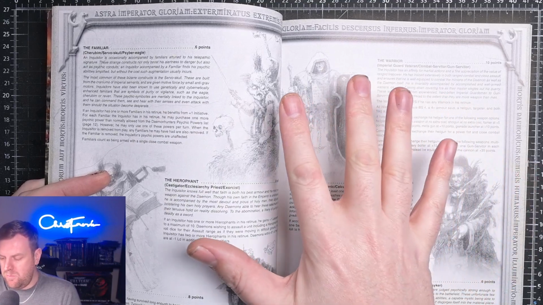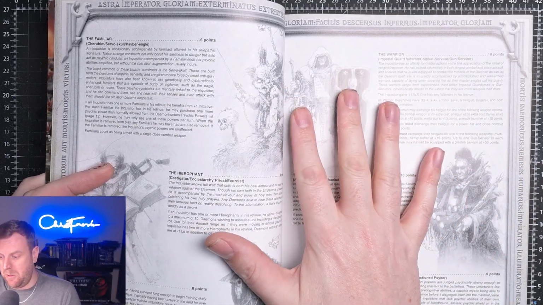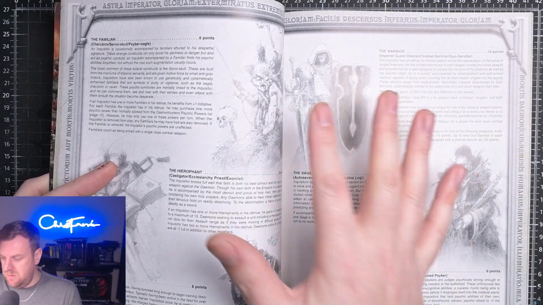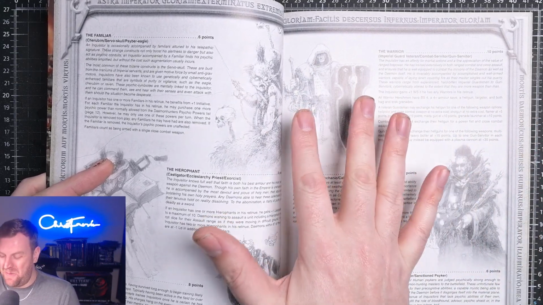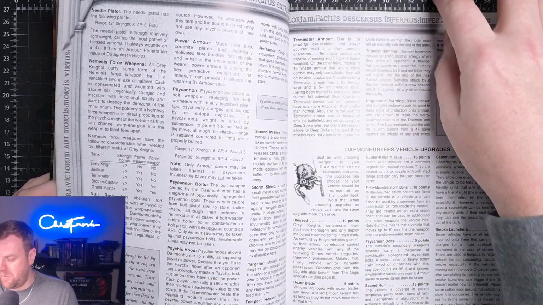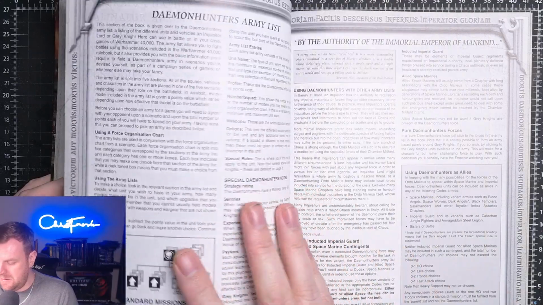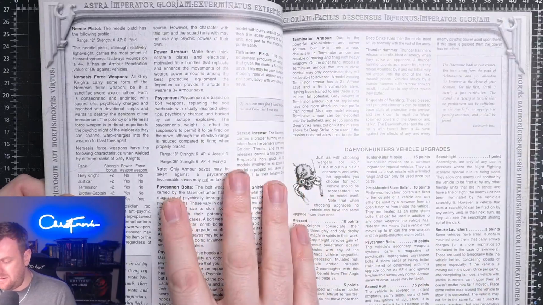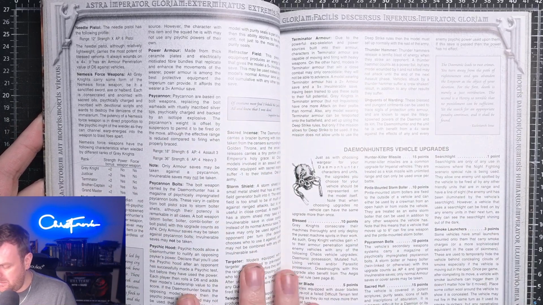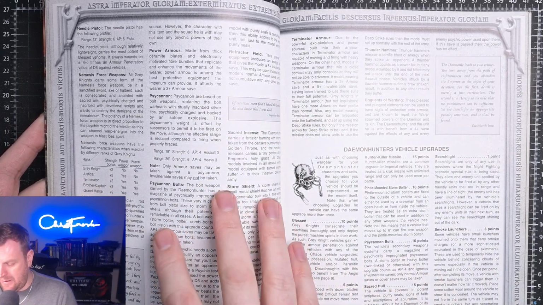Now, there are rules for these in 40k at the moment. They're not very good rules, but who cares? So we're going to be having some fun with those. And there's also, the more you get through this, all the war gear that you get as well, and things like this are really, really interesting.